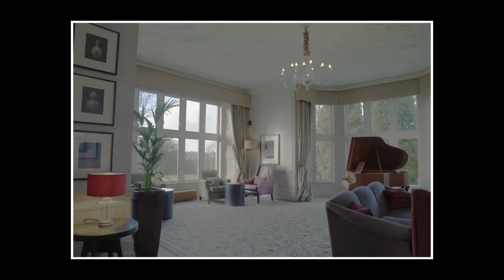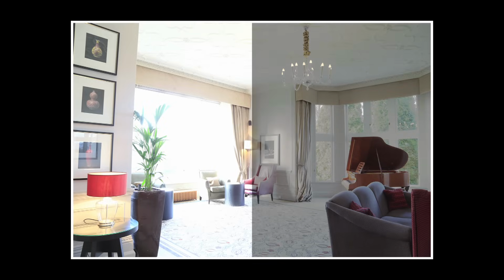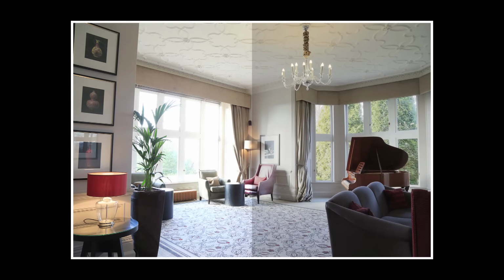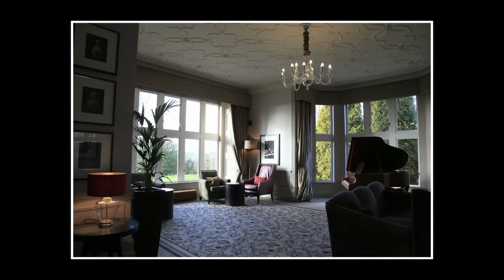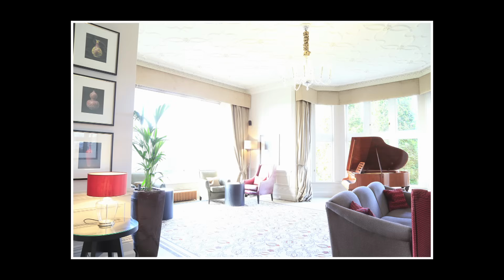When you're taking a bracketed set for HDR, it's very important that the darkest photo has all the details in the highlights, and that the brightest photo has the details in the shadows. Between these two, you then need to fill in the mid-tones with additional shots. Since you have already chosen the ISO and the aperture you'll be using for the bracketed set, what you now have to find out is the longest and shortest shutter speeds.